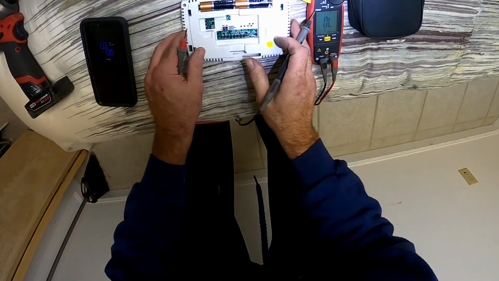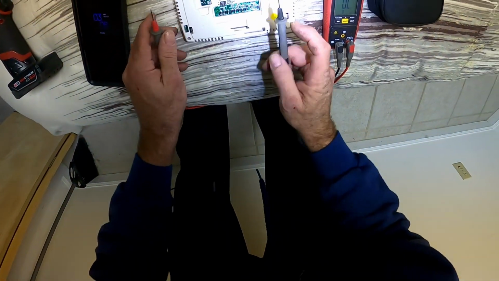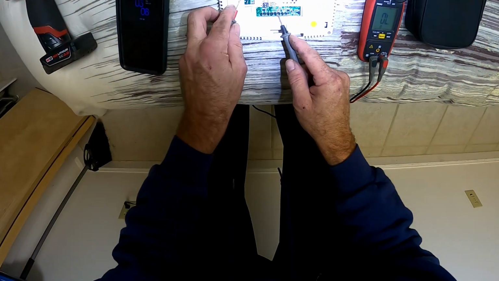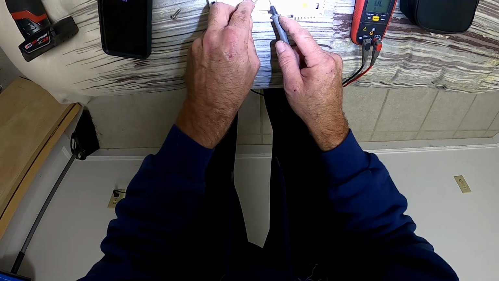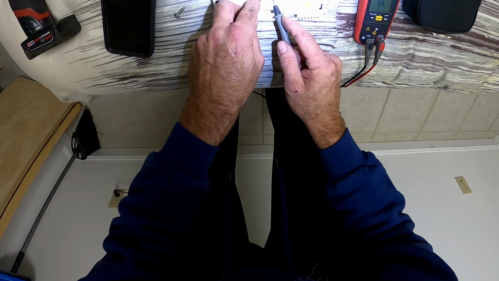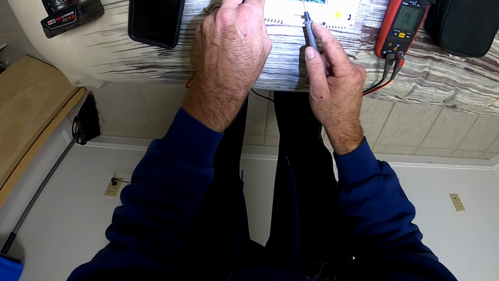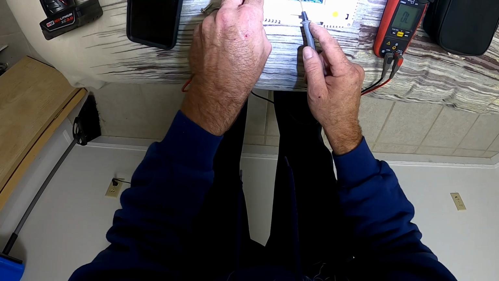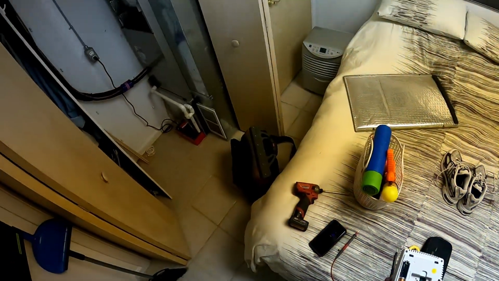Okay, so I didn't have the thermostat turned up. So now I do have RC and Y. I should have an OB too. Maybe, maybe not. Alright, we'll put it on there and see if we run.